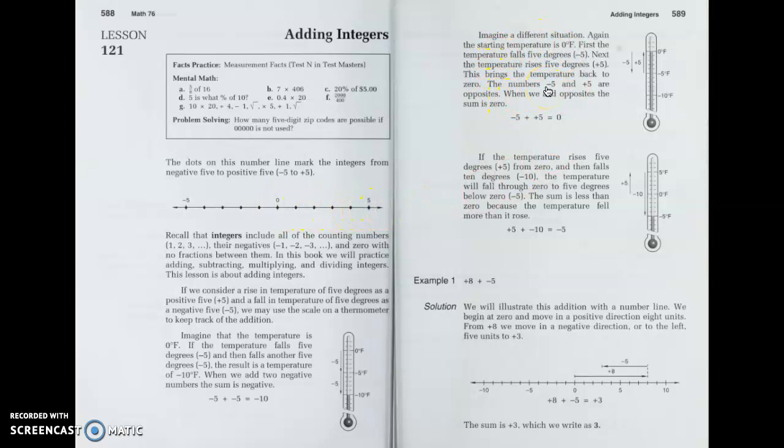So here's another different situation. It says imagine, again, the starting temperature is 0 degrees Fahrenheit. First, the temperature falls 5 degrees. We would notate that by -5. Next, the temperature rises 5 degrees. We would notate that by +5. This brings the temperature back to 0. The numbers -5 and +5 are opposites. When we add opposites, the sum is 0.